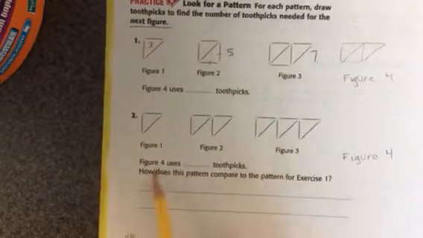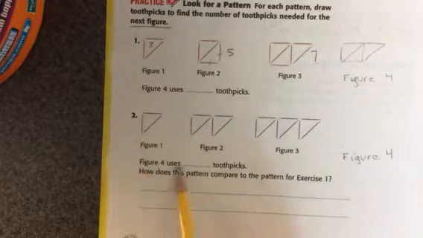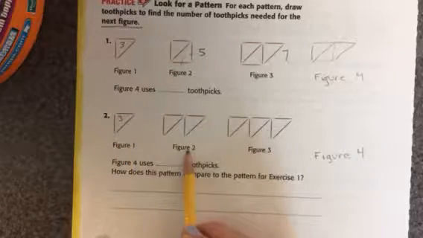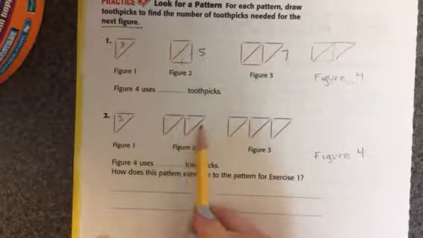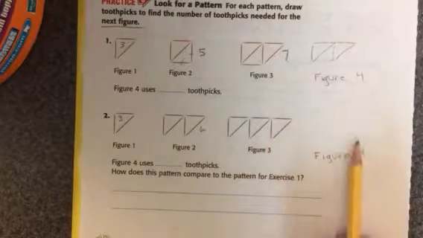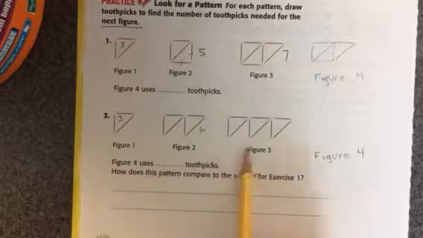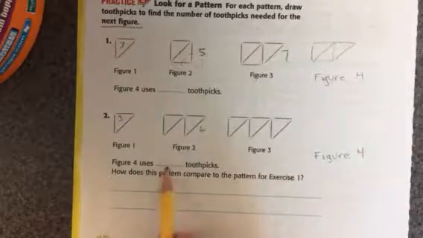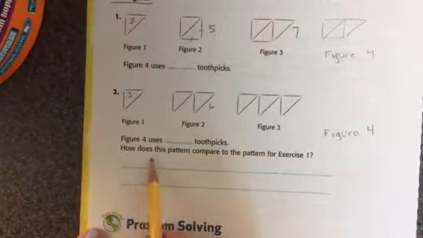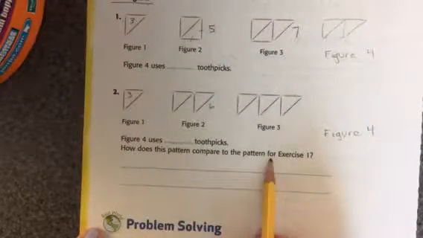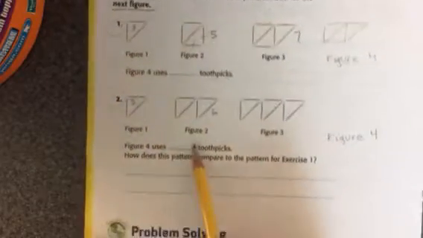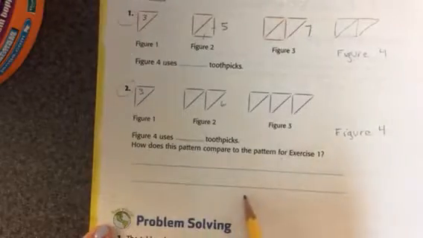Then I'll do the very same thing here. Figure 4 is here. Figure 1 uses 3. Figure 2, well, there's 3 here and 3 here, so it uses 6, and then so on. I can figure out how many toothpicks each figure has, and then here I write down how many toothpicks for Figure 4. And then the question is, how does this pattern compare to the pattern for exercise 1? How are they similar, or how are they different?